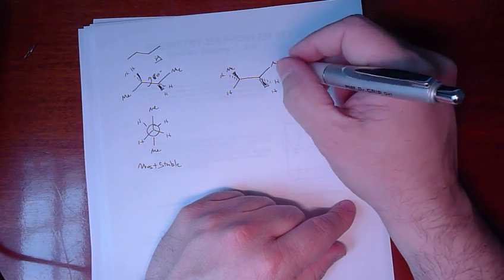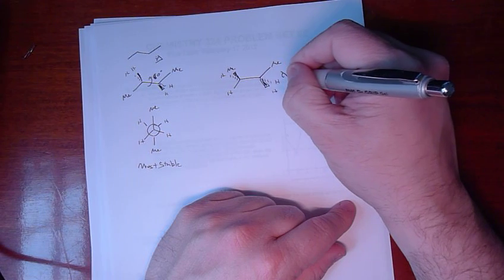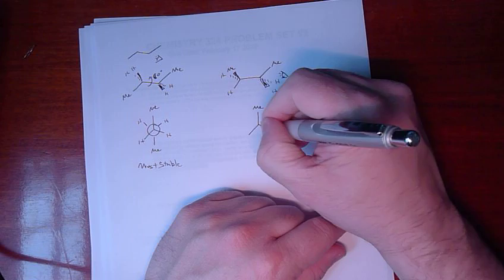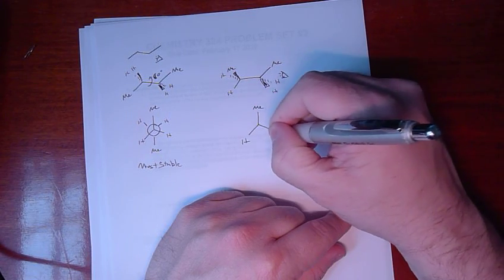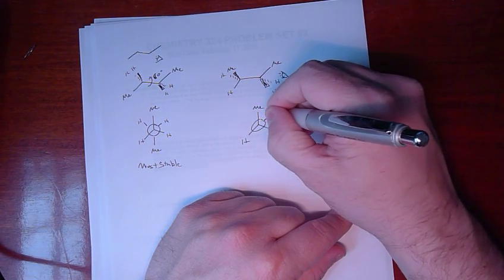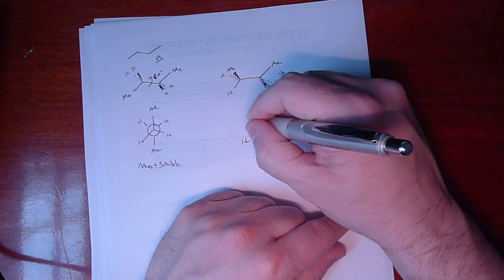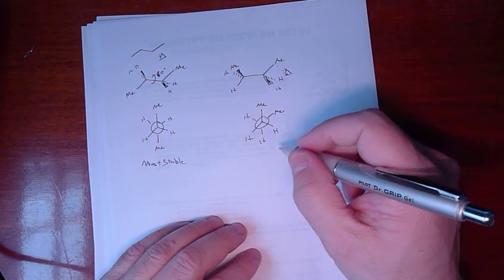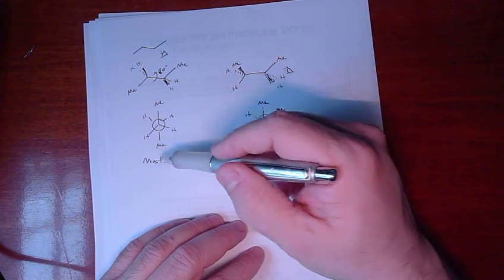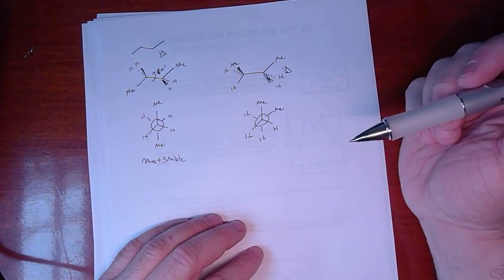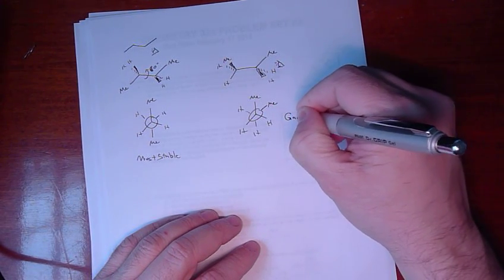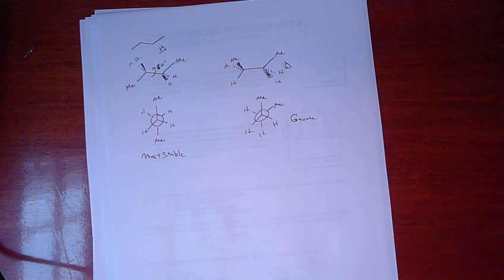So we set up our creepy little eye. Alright, so in the anti position here, or the gauche position here.